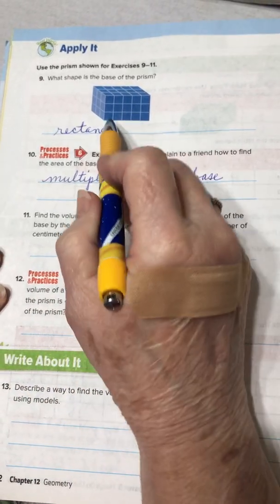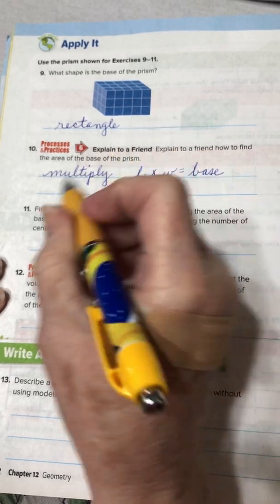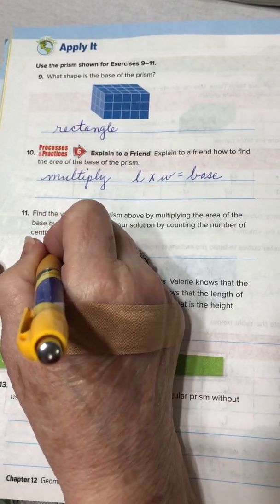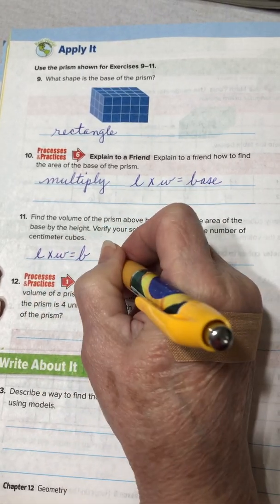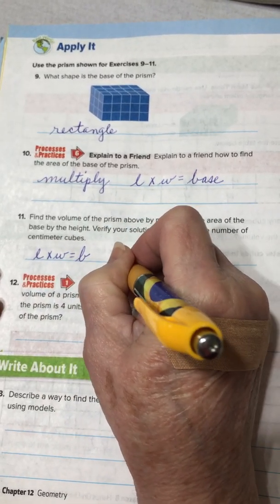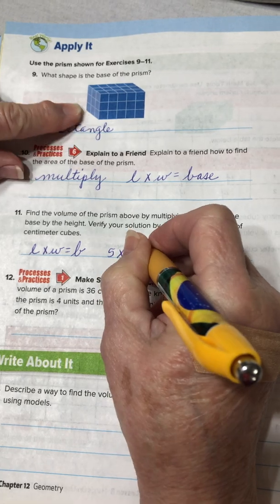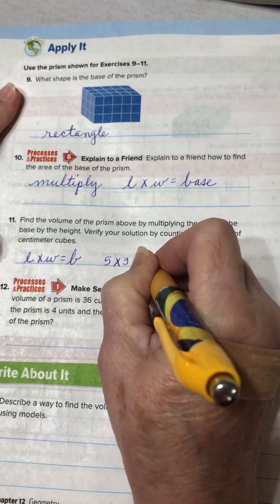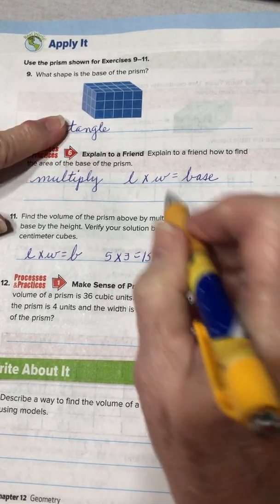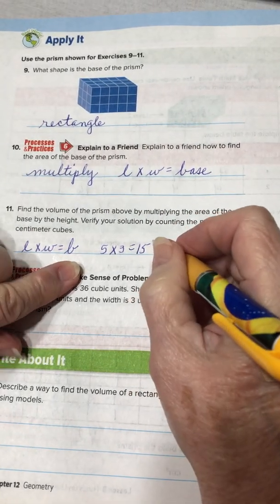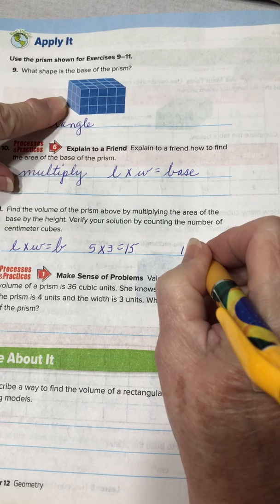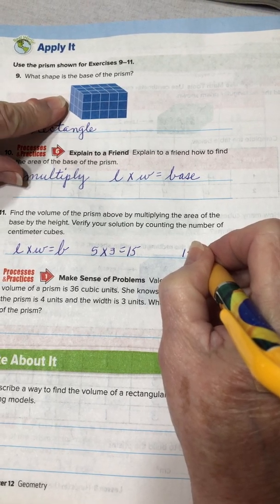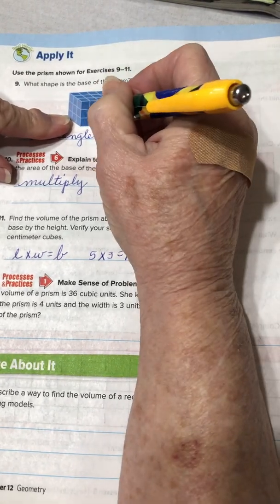Okay? Number 11. Find the volume of the prism above by multiplying the area of the base by the height. Okay, well, our length is 5, so length times width equals the base. That would be 5 times 3 equals 15. And we want to multiply our base, which is 15, the area of the base, times the height, and the height is 3.